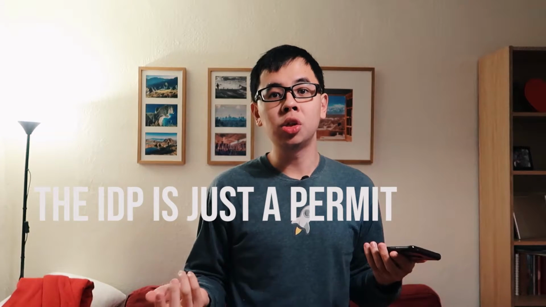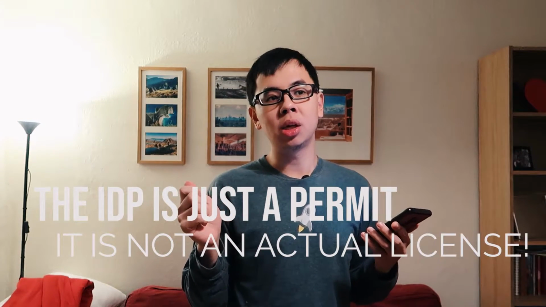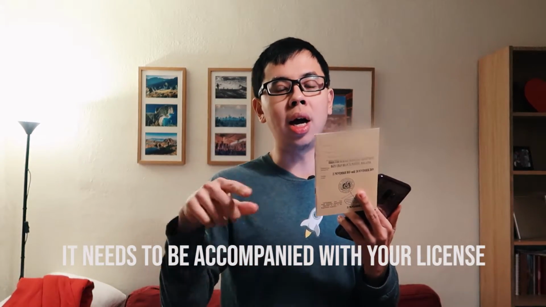So what is an IDP? An IDP is not a license, it is just a permit. So you cannot take your IDP, go to another country and use that as your license, because it will not be accepted. This is how the IDP looks like, right? It is just a paper to translate your actual license. So you have to carry this along with your usual license card.